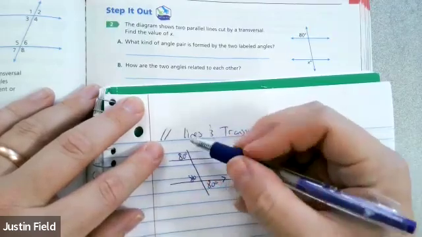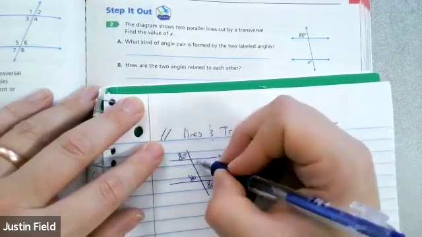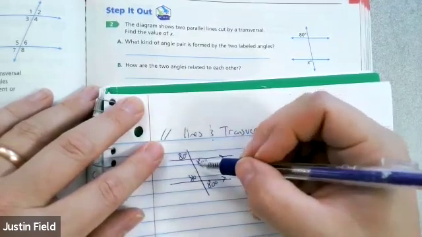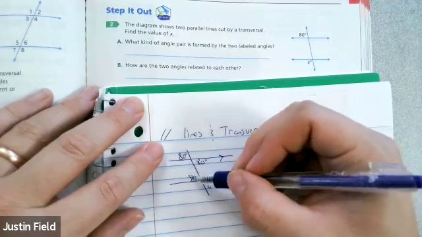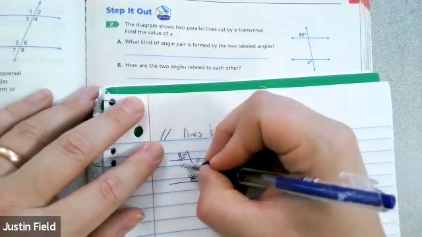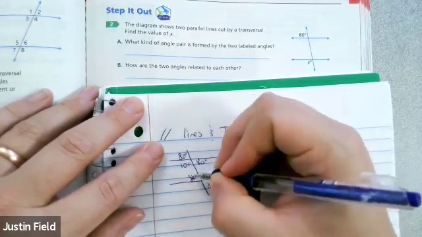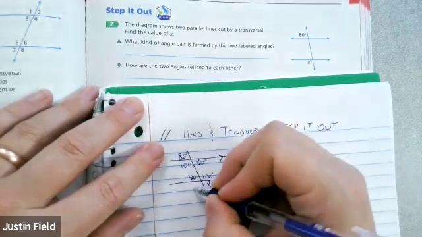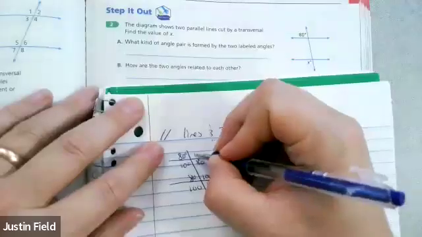That's from 7th grade, right? And here we have another 80. And then we know that our same side angles are supplementary. So this has got to be 100 because they have to add to 180. This is 100. And then that must mean that this is 100 and this is 100.